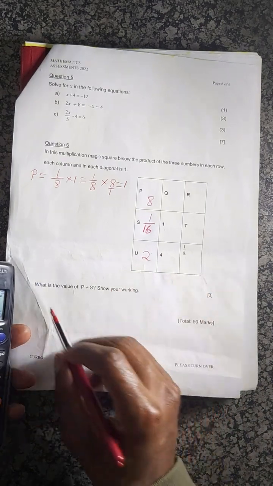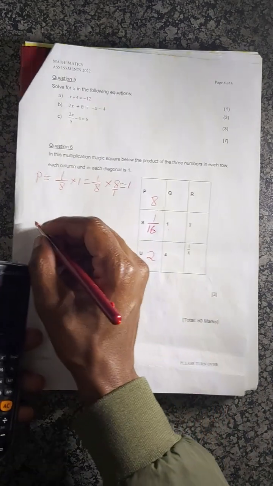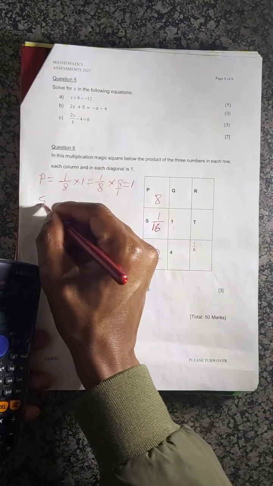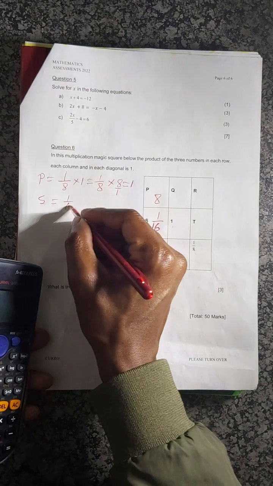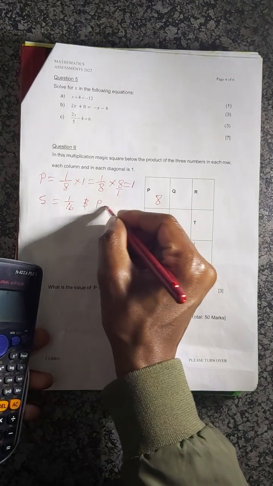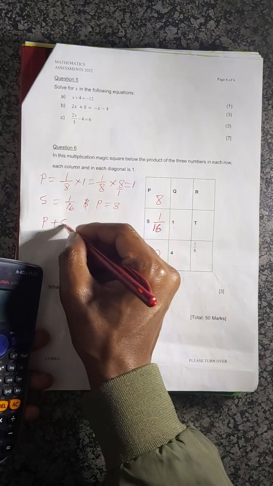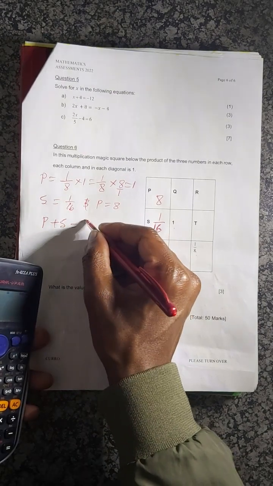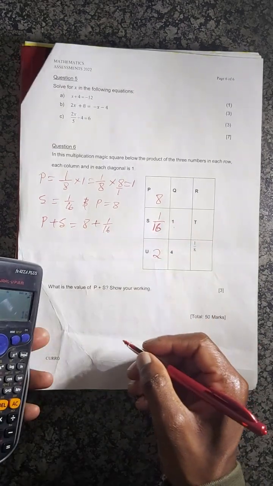The mission is to find the value of p plus s. So we know that s is equal to 1 over 16 and p is equal to 8. So p plus s is equal to 8 plus 1 over 16.